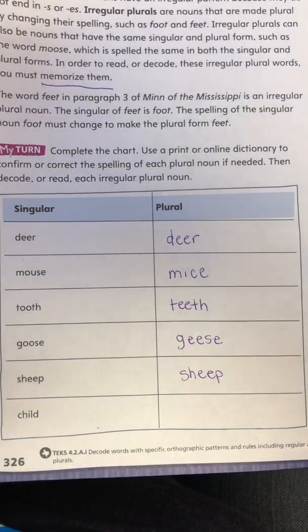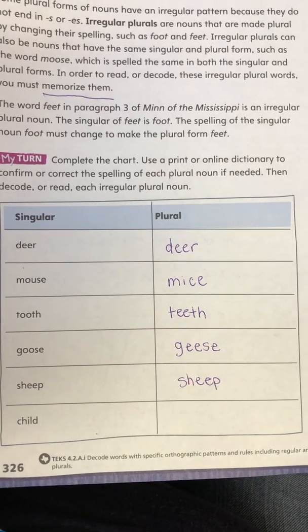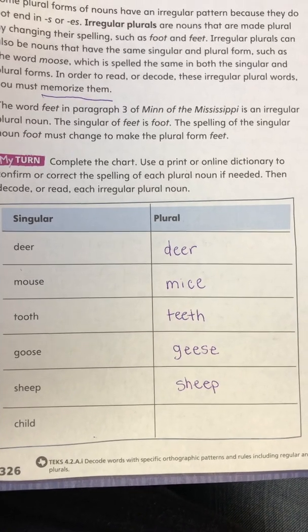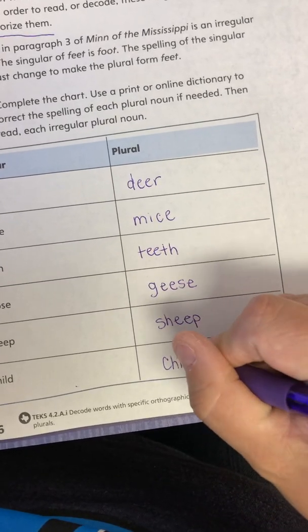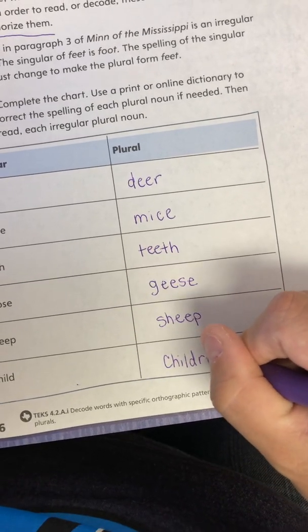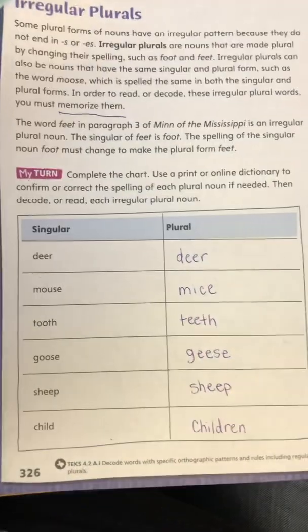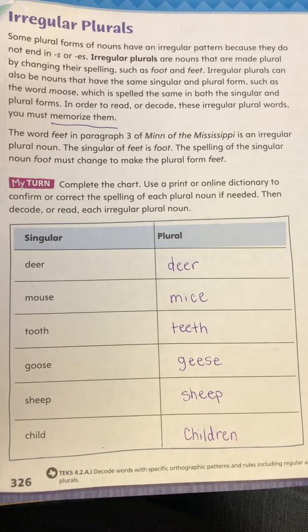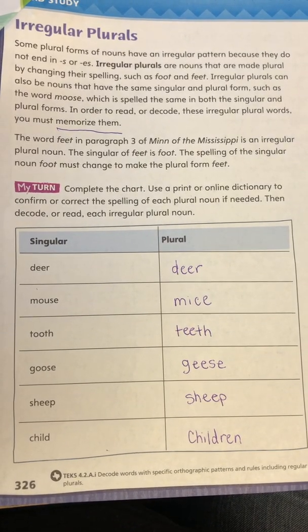Child. You are a child. Or if I look out onto the playground, I might see more than 1 child playing. I might see children. Okay? That is our lesson on irregular plurals. I know it's not much on here. It's just ones that unfortunately you've got to memorize because these are just different.